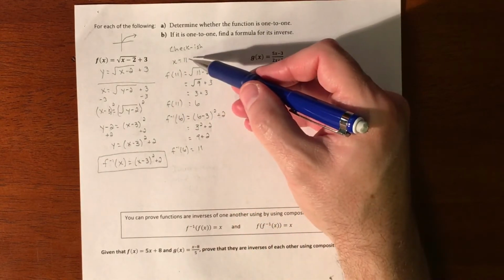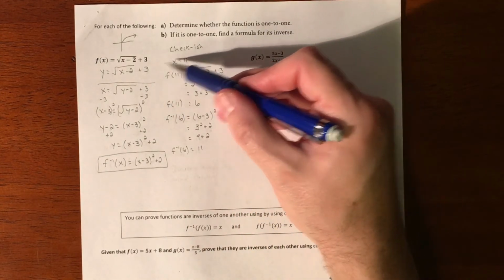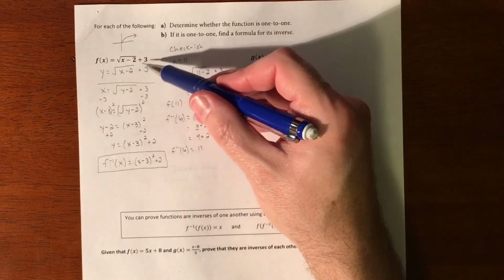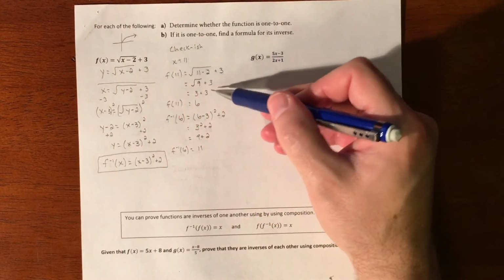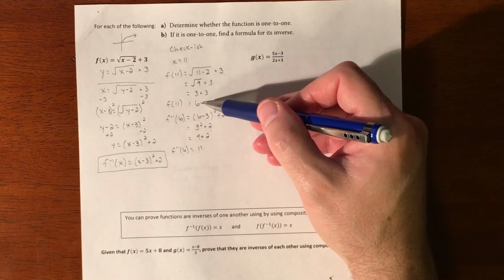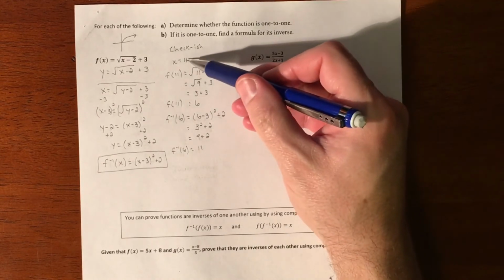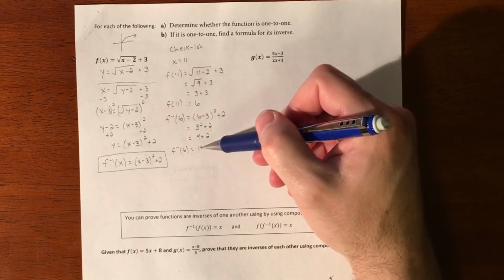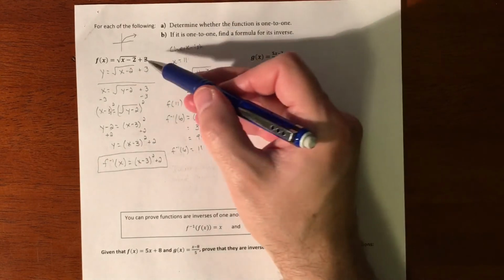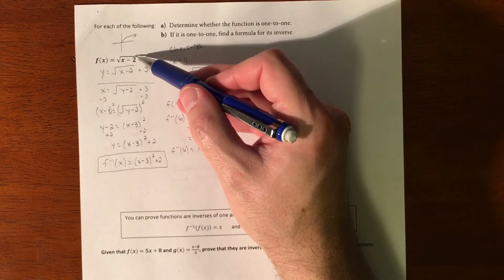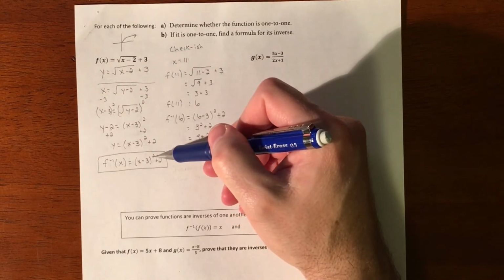So the idea of an inverse is that an original equation does something to a number. So it did this math and it created a 6. If we plug it into the inverse, it will perfectly undo it and give us right back to where we started. So it's not at all a coincidence that if you have a square root in here, you're going to probably have a square in your inverse.